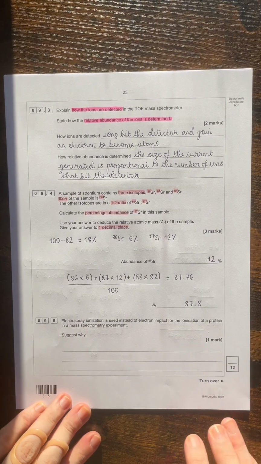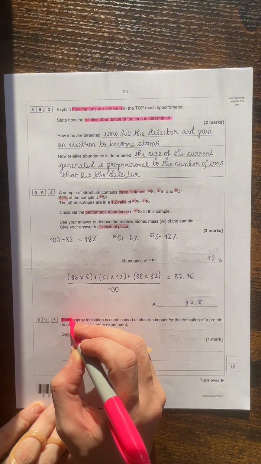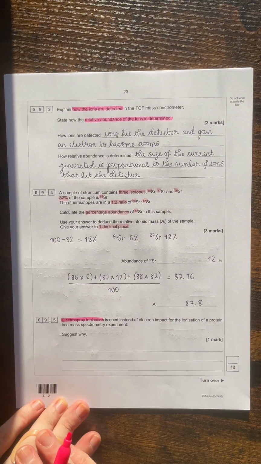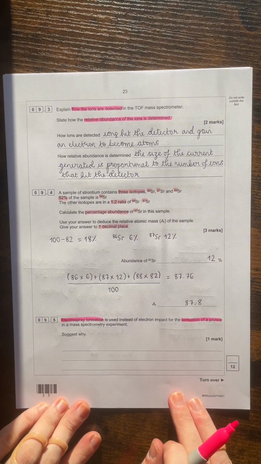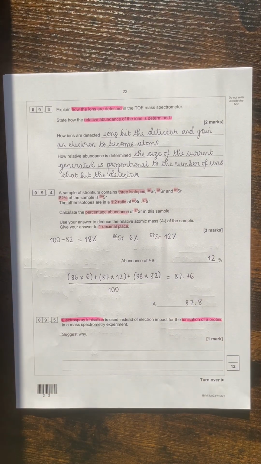Okay, final question. We're told that electrospray ionization is used instead of electron impact for the ionization of a protein in a mass spectrometry experiment, and we have to suggest why. Now, suggest questions are not things that you will have explicitly been told necessarily, unless your teacher has gone through some additional context with you. So with a suggest question, you're expected to use the knowledge that you have to come to some sort of logical, sensible answer.